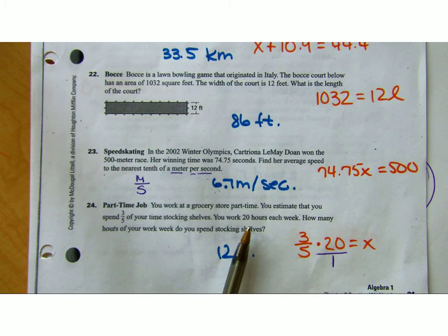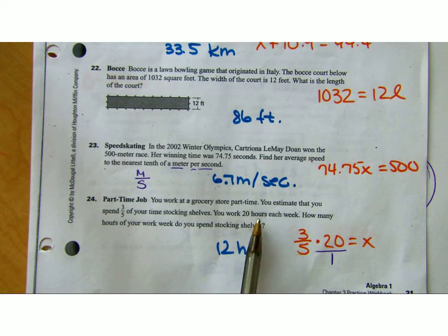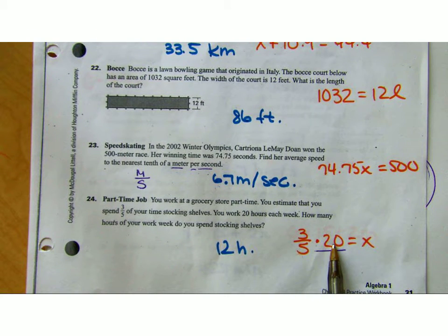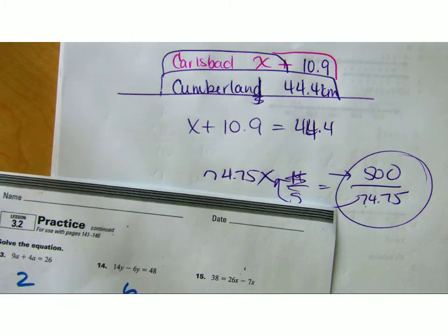This last one is a little bit weird. It basically just said, you work at a grocery store and most of your time is spent stocking shelves. We go to Kroger and we see those people with the carts in the middle and they refill the granola bars and they refill the whatever. 3/5 of your time actually is spent stocking. So if one week you work 20 hours, how many hours did that mean you actually were spent stocking and not on cash or whatever? There really wasn't a good equation. You just had to write 3/5 of 20. And when you put 20 over 1 and you cancel, you get 12. Easy peasy.